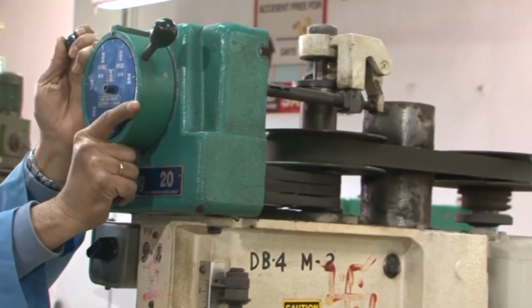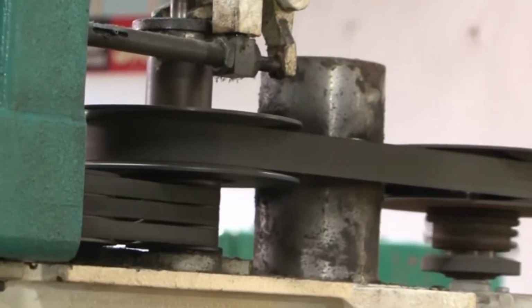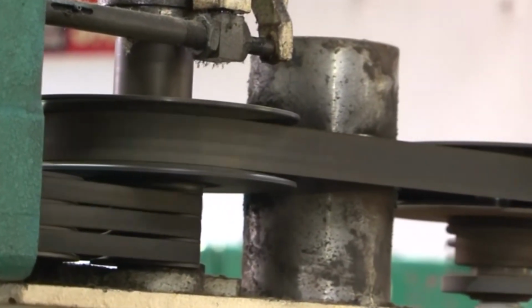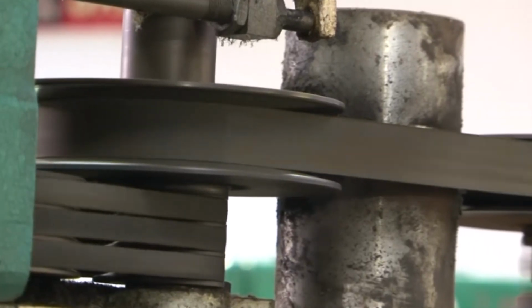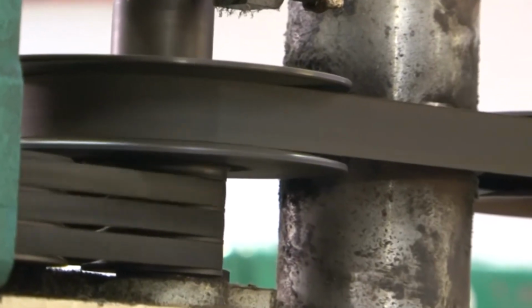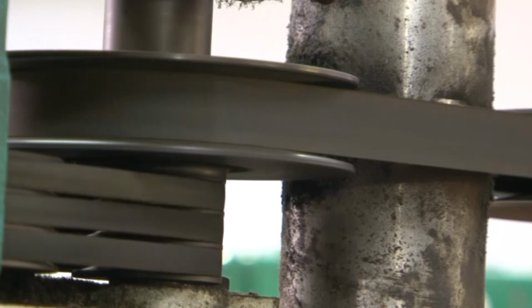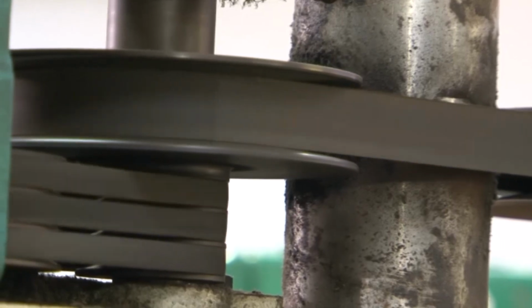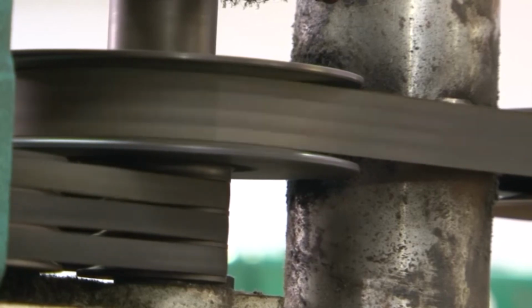So, what we are doing here, by rotating this, the speed is decreasing, and why the speed is decreasing you can see closely. If you take a close shot of this disc, you can see that as we are doing this, the belt is coming towards the periphery, and in that case the distance is more, the diameter is more.